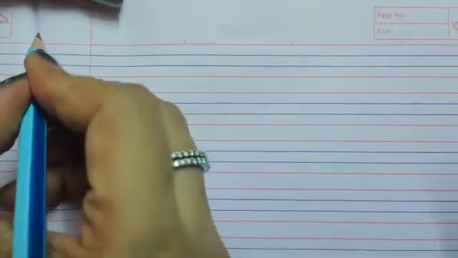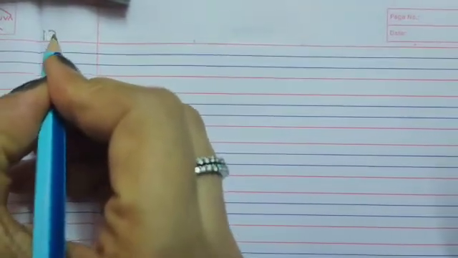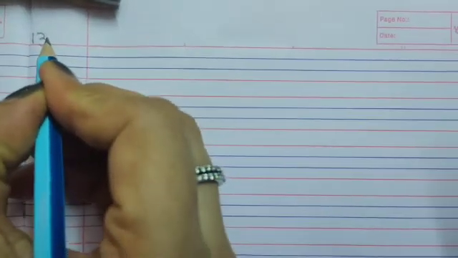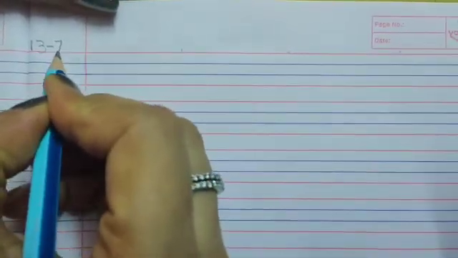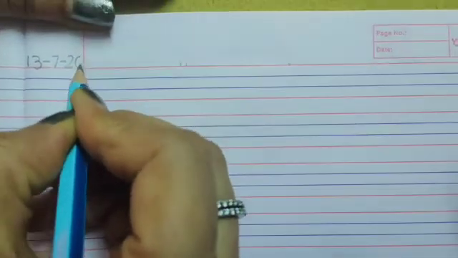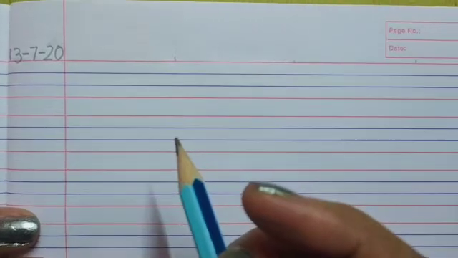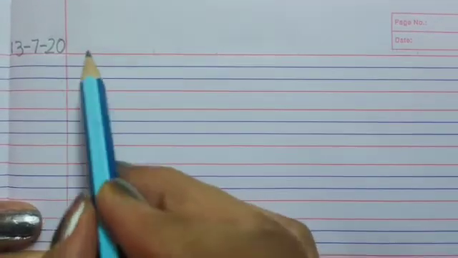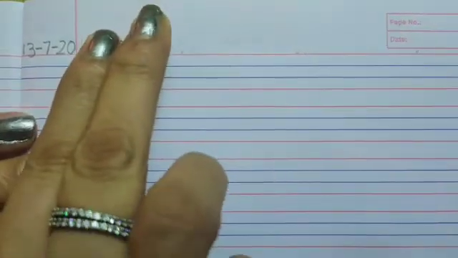So we will write today's date 13-7-20. Now we will leave 2 finger space and write the title BL words on the same line outside the margin.